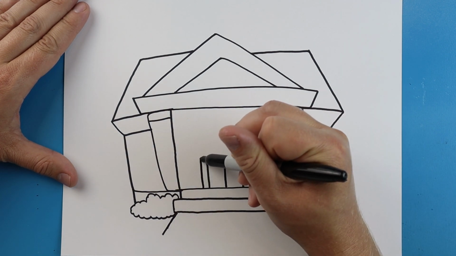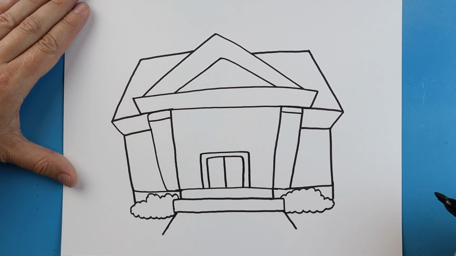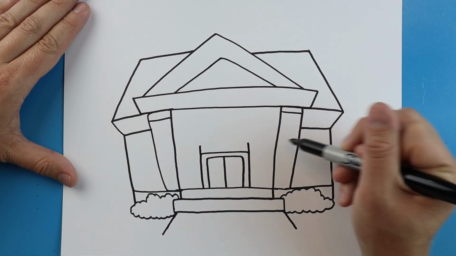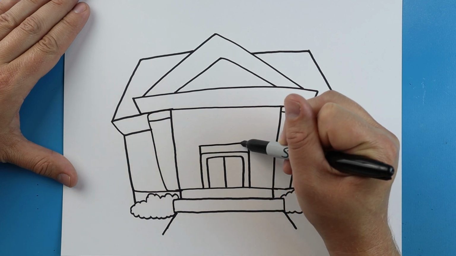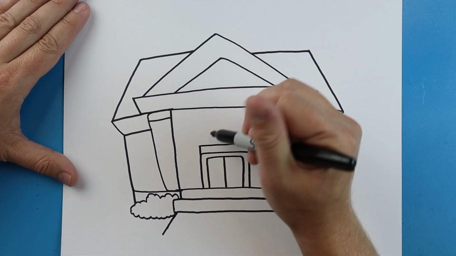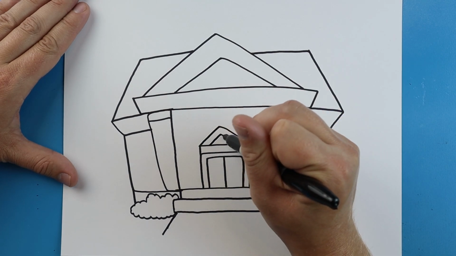I'm going to draw that same shape right around here for a little frame. Next, we're going to put 2 little lines on top and a little line across. Then I'm going to put another triangle on top with another little small one inside of it.